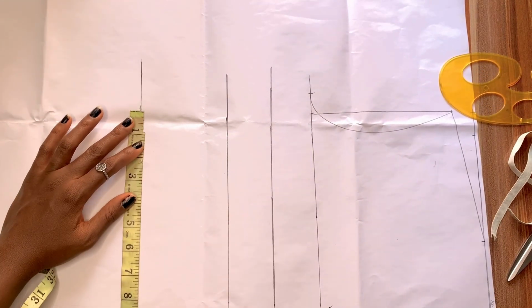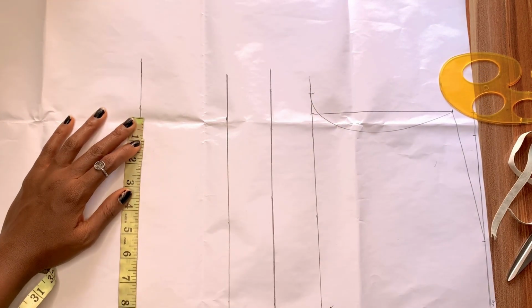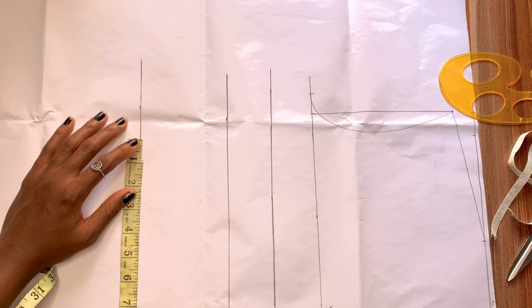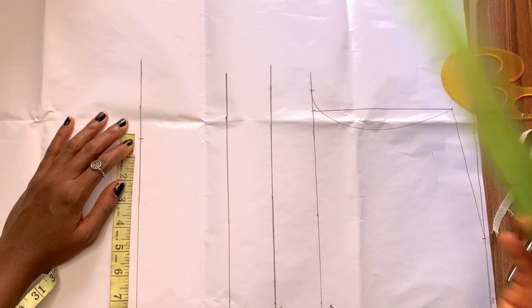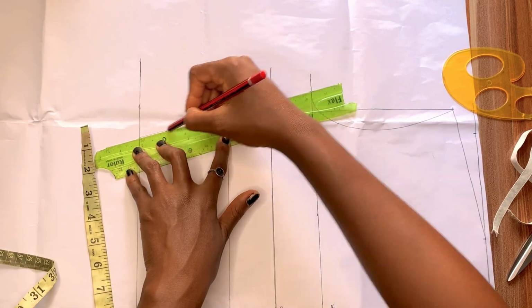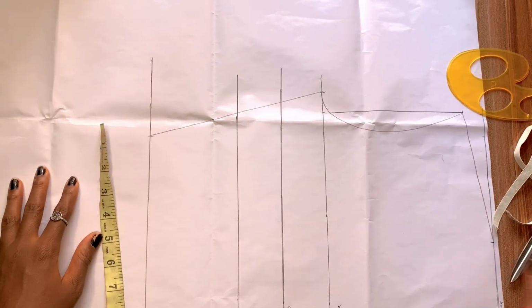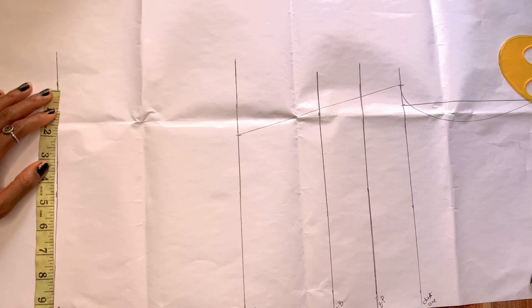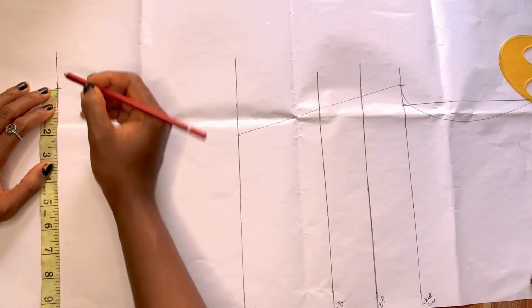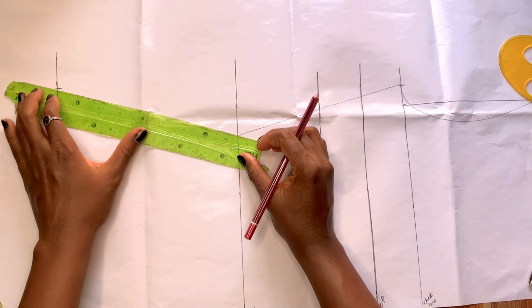Then I'll go ahead to input all my body's measurements. I went straight to the waistline. I added my waist measurement, and then I'll use a rule to connect it as you see me doing right now. And then I went straight to the hip line and I marked my hip circumference by 4, and then I went ahead to use a straight rule to connect it.